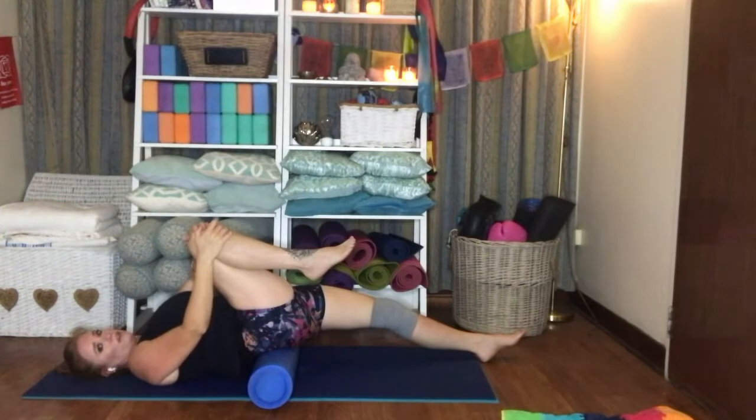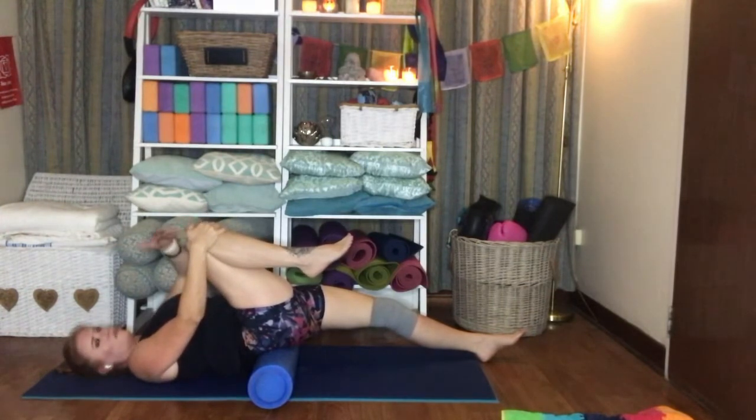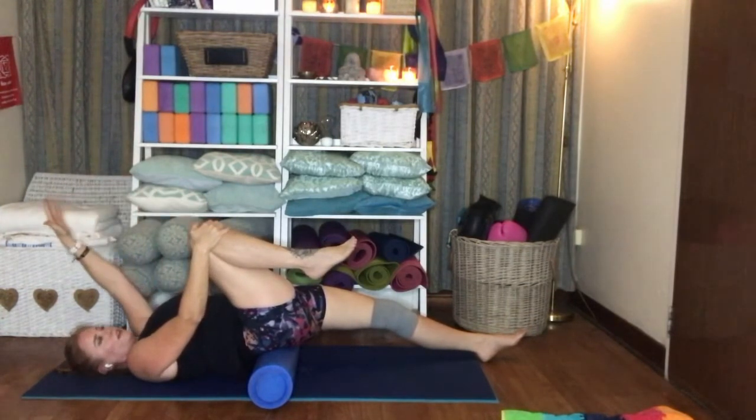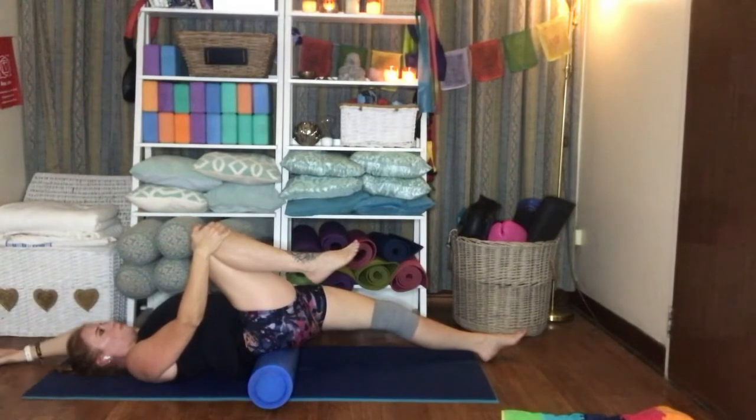You have the option here, if you like, of releasing the left hand and moving that left arm up above the head to create more length and more stretch through the front side body. It's up to you. Breathe. You can lie as long as you like.